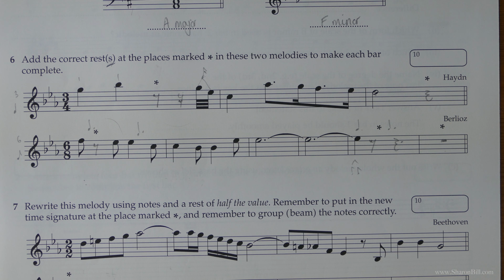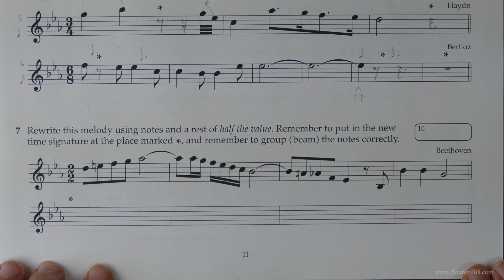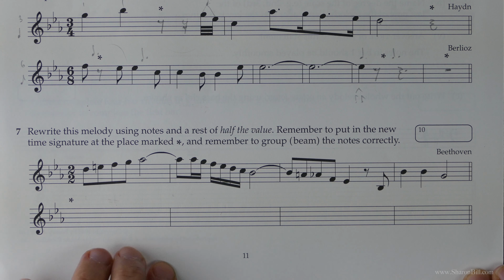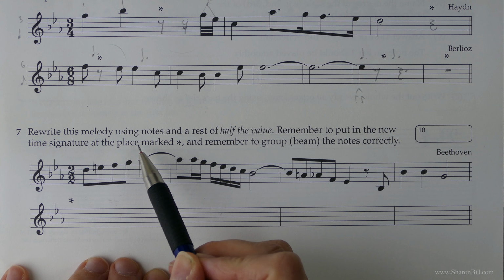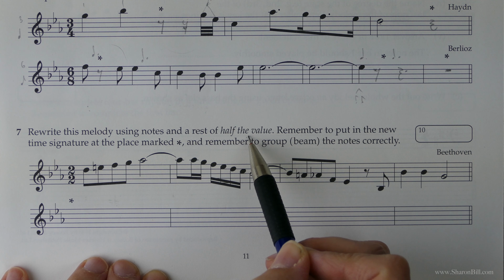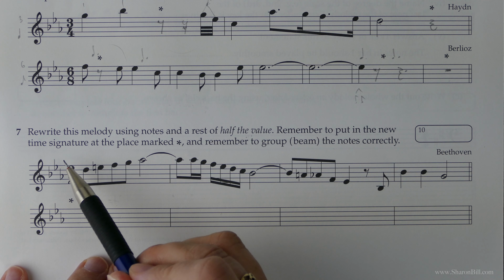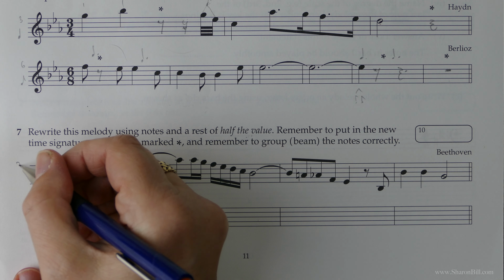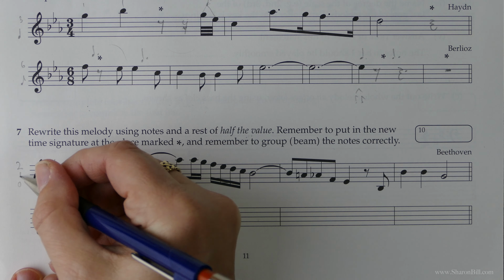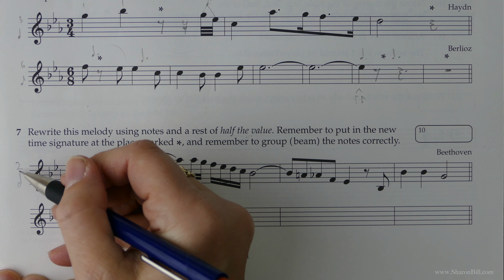Let's look at the next question. We need to rewrite this melody, but now we need to use notes and rests of half the value, and we need to change the time signature to reflect that. At the moment we have 2 beats in a bar, and each beat is a minim or a half note. So we're in duple time.